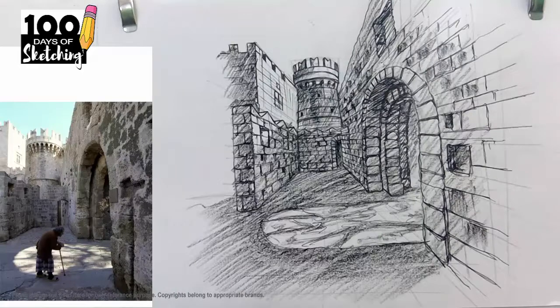Okay, I guess that is the thing. It's there, very nicely done. Sketch is there.